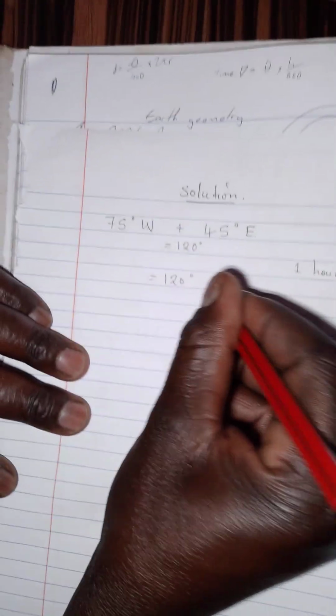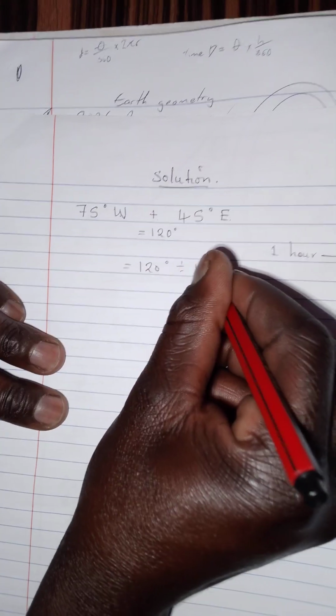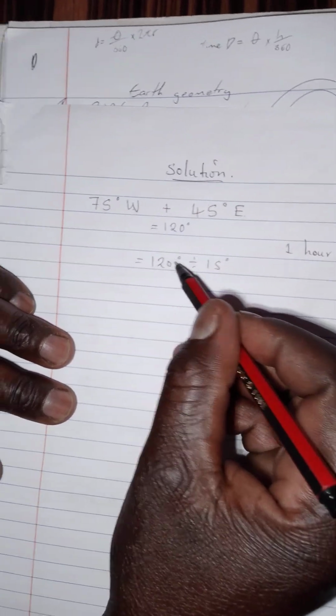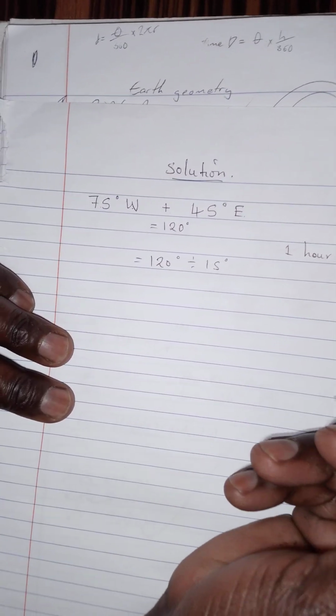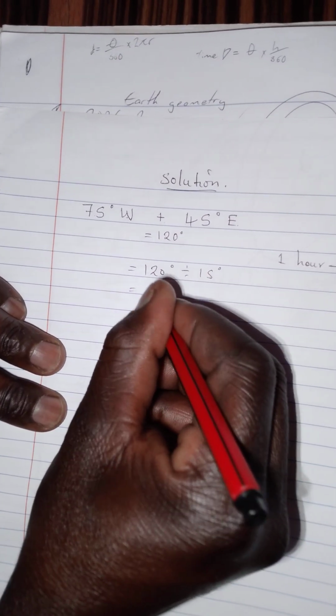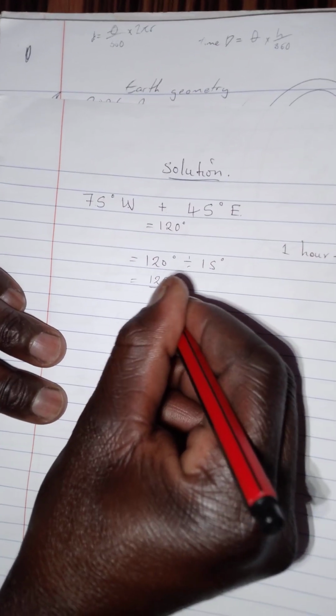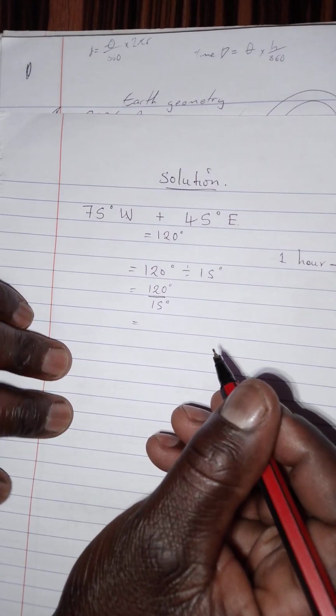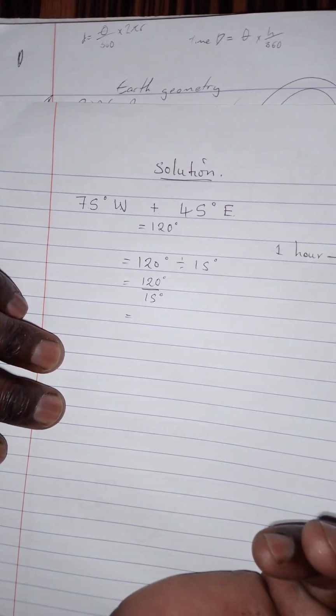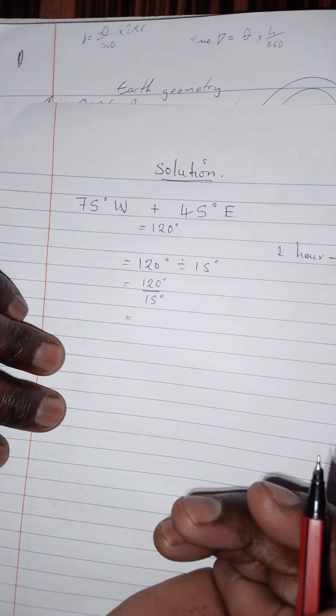So after knowing that 1 hour is equal to 15 degrees, we'll divide 120 by 15 degrees to convert from longitude difference to time difference. 120 degrees divided by 15 degrees. We don't need to use a calculator, they don't allow. We are going to use our own initiative.